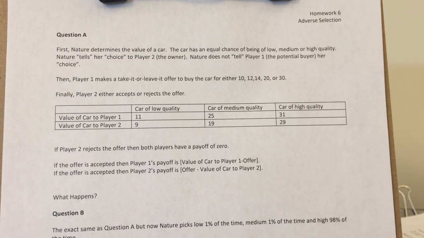Now, nature tells her choice to player 2, who is the owner. This is the equivalent of the games we played in class, where player 2 would roll the die, but keep the die roll secret. She knows what it is, but she's not allowed to tell the other player. Now, player 1 wants to buy the car. Player 1 does not know what nature did. But whenever you have nature, one player usually is going to know what nature did.